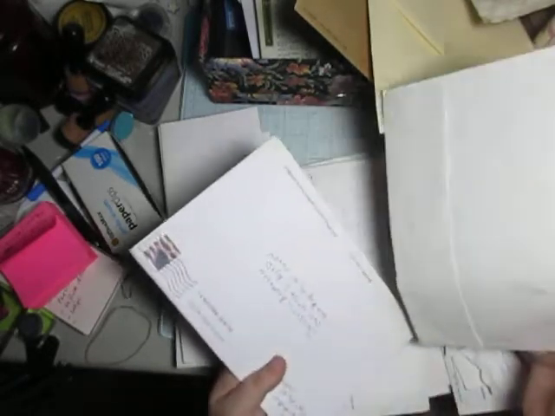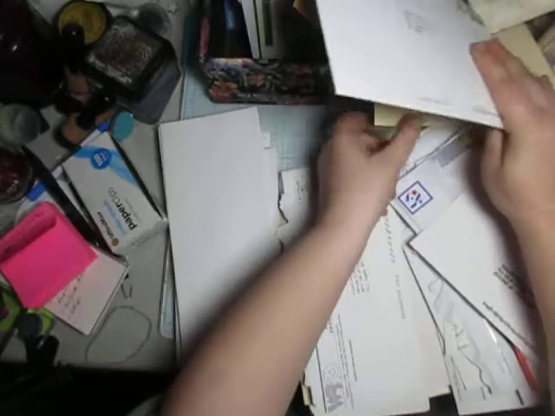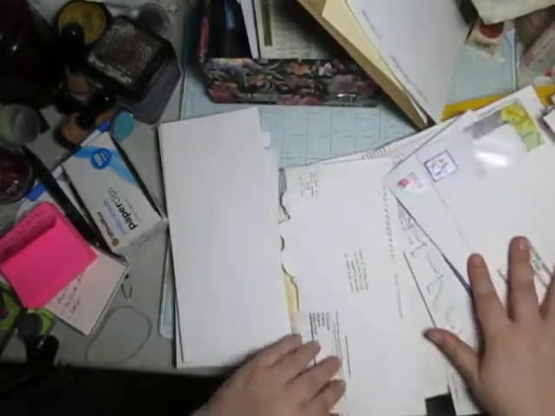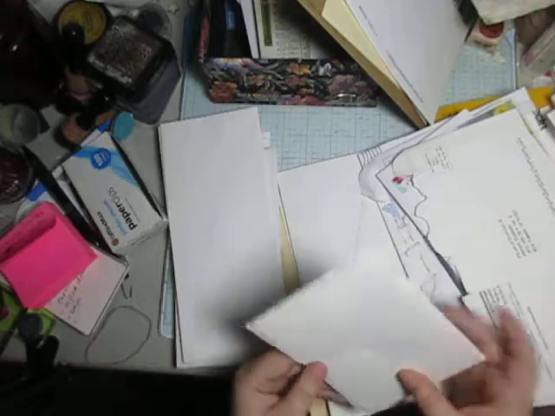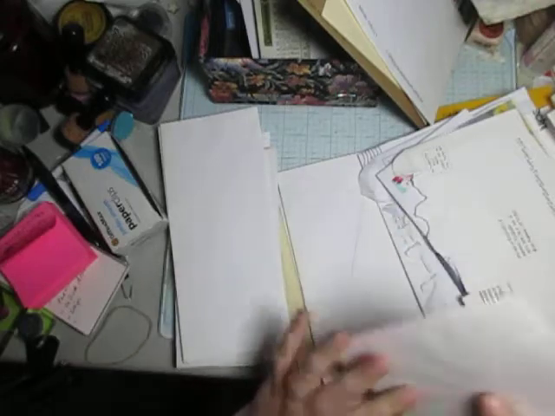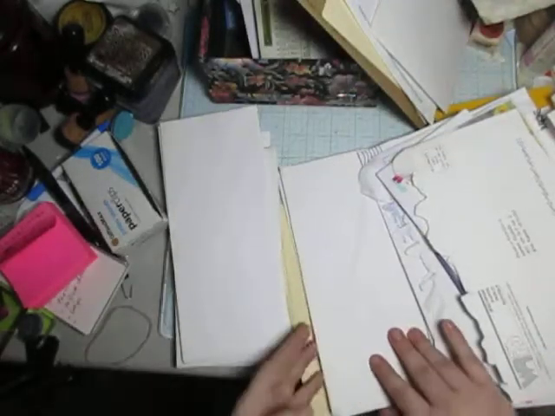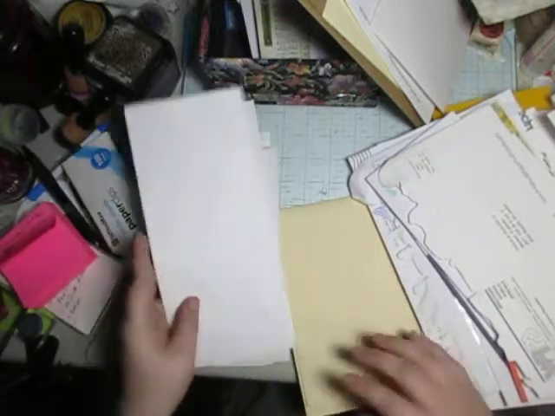These are, again, gigantic envelopes. They should probably be stuck with the gigantic envelopes. Alright, this pile can get put in here. My smalls can get put in front of that pile.